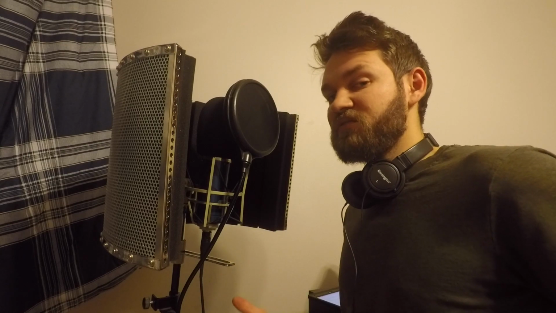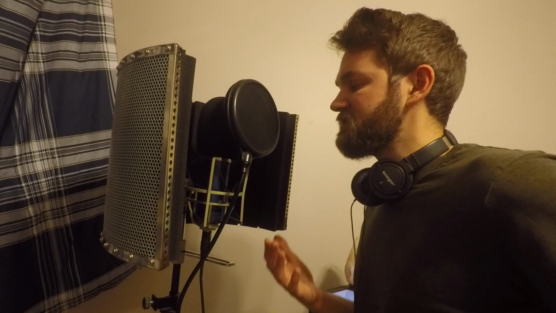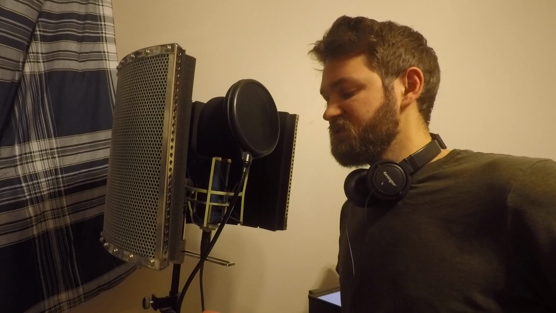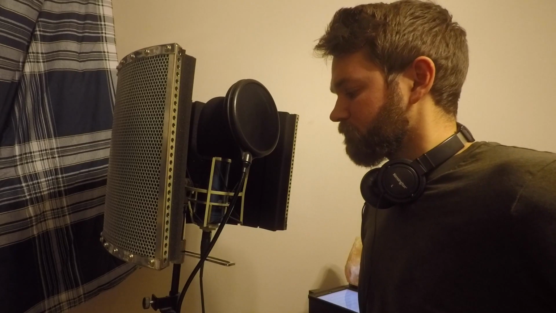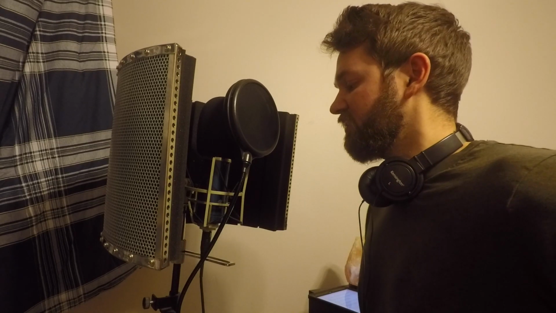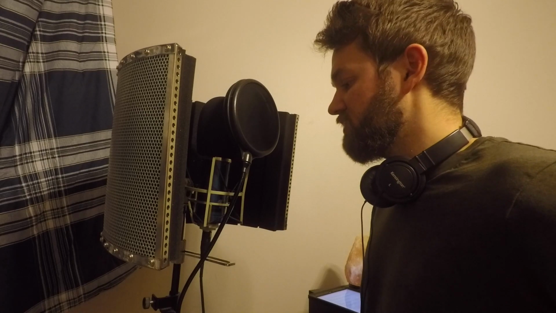It sounds really good in an enclosed space, so I don't have a closet to record in here at my parents' house, but if I was at my apartment or something like that, I would record it in a closet, and it sounds a lot more isolated and picks up less of the ambient noise around it. So yeah, let's go ahead and get our gain set for our vocals.